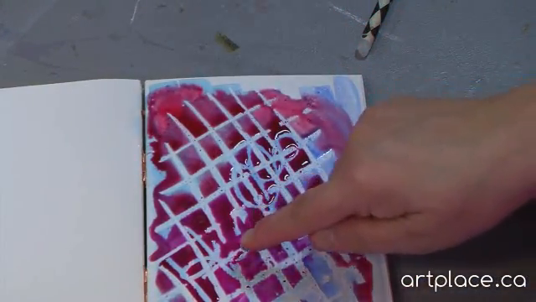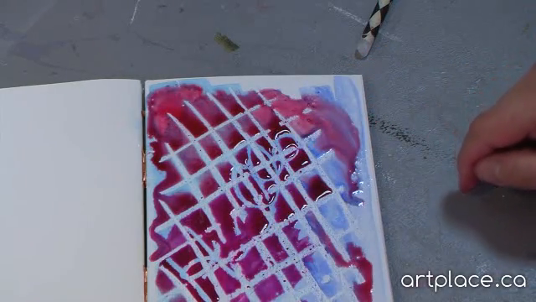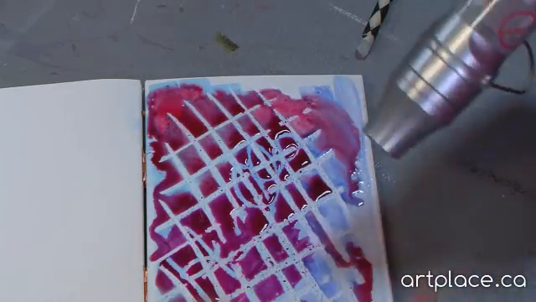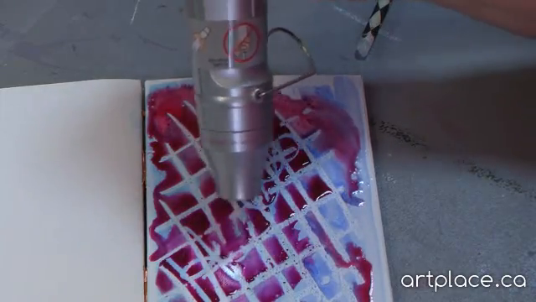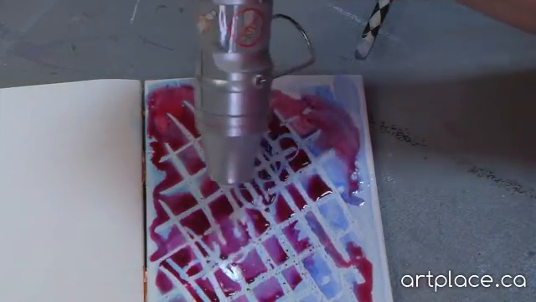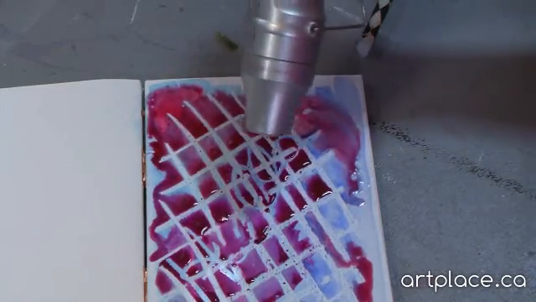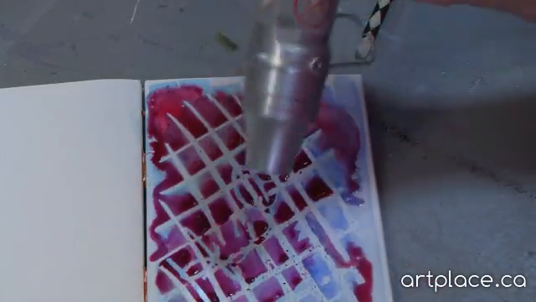Oh, you can see where I didn't quite put the pressure. Not quite hard enough. I'm going to take my heat gun. Where's the hello? Now, when you do this as well, depending on how you're doing it, you actually melt the wax as well. Now, it allows you to solidify back on there.